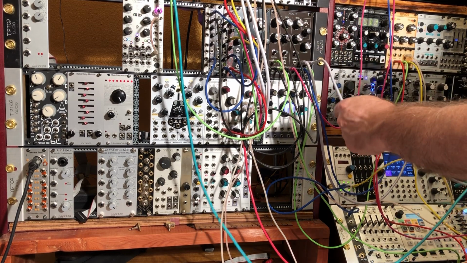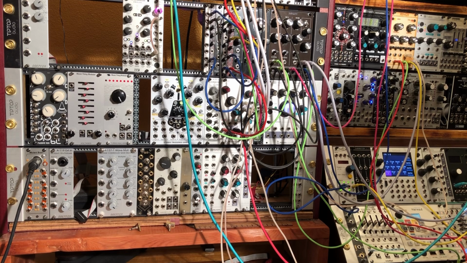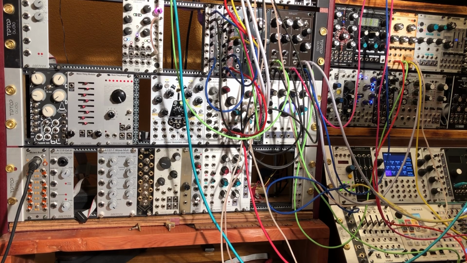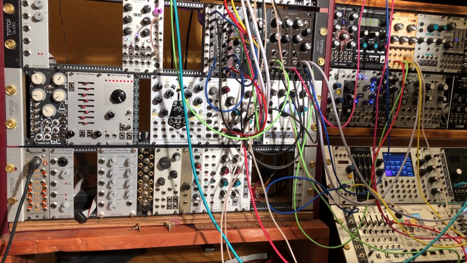Now I do have the XOR output coming into an Optimix. That Optimix is having its trigger sent by an envelope or a trigger from Pams. And that's triggering the output, as you can hear here. The bass sound. So the first oscillator is this. Second one is here.